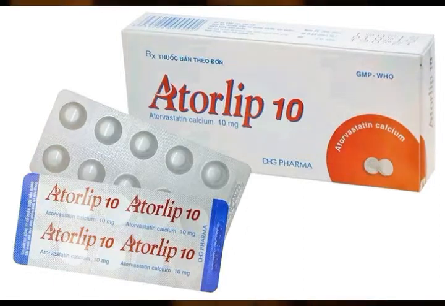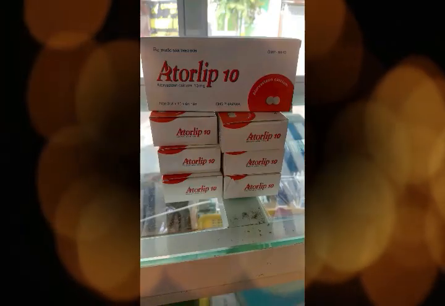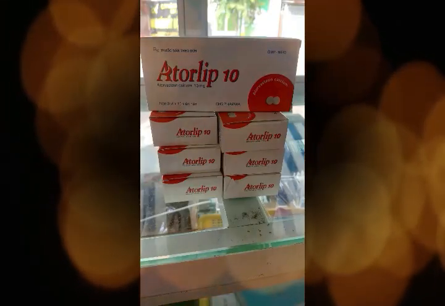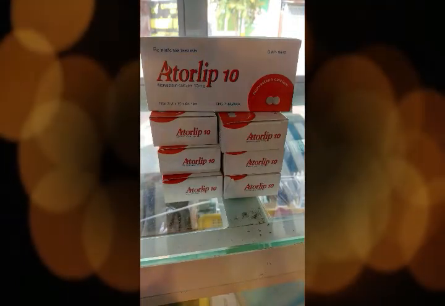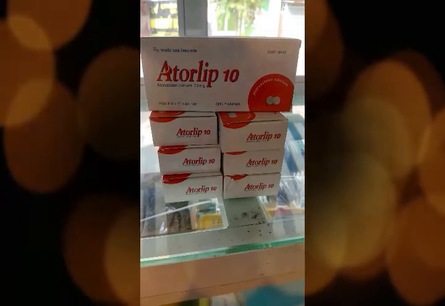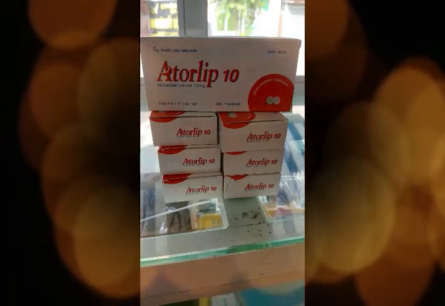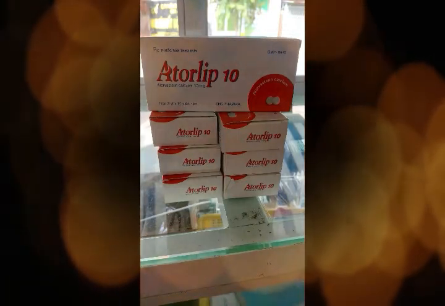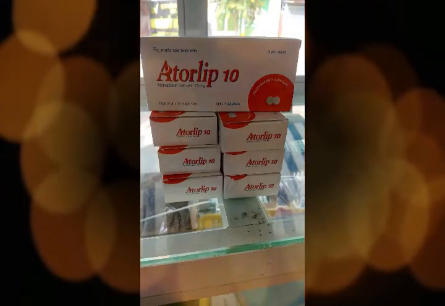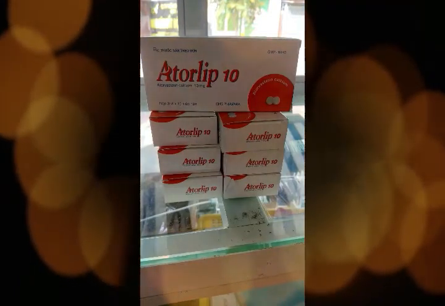Atorvastatin is at least 98% bound to plasma proteins. Biotransformation. Atorvastatin is metabolized by cytochrome P450 3A4 to ortho- and parahydroxylated derivatives and various beta-oxidation products.